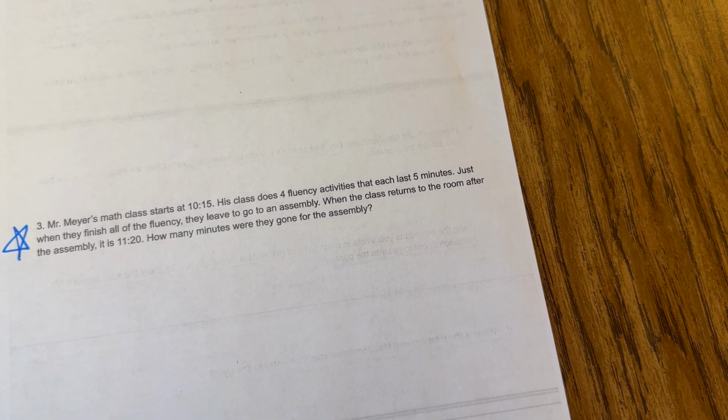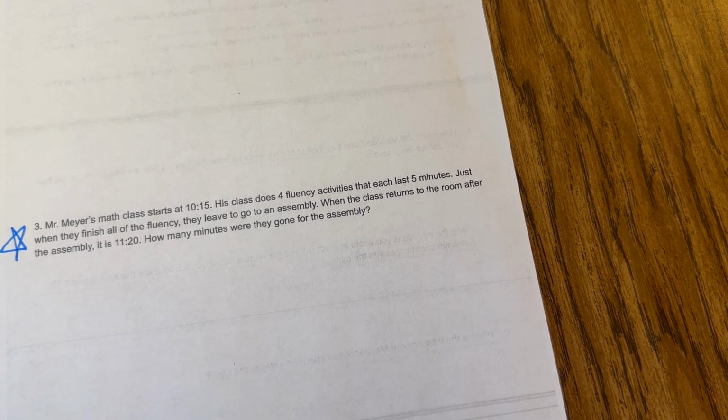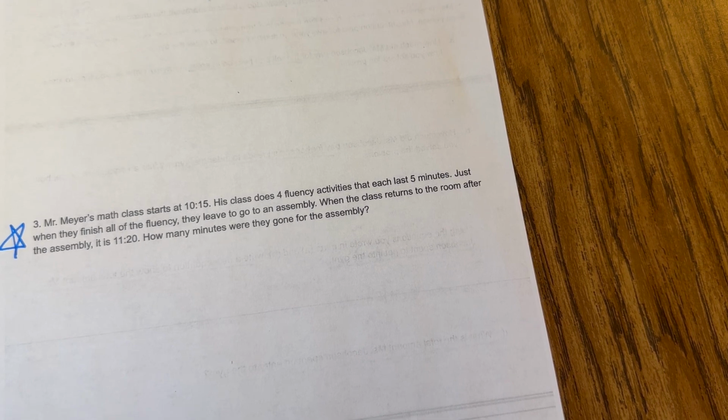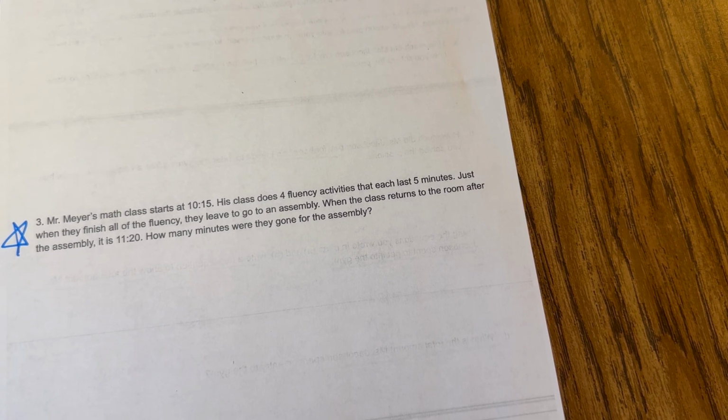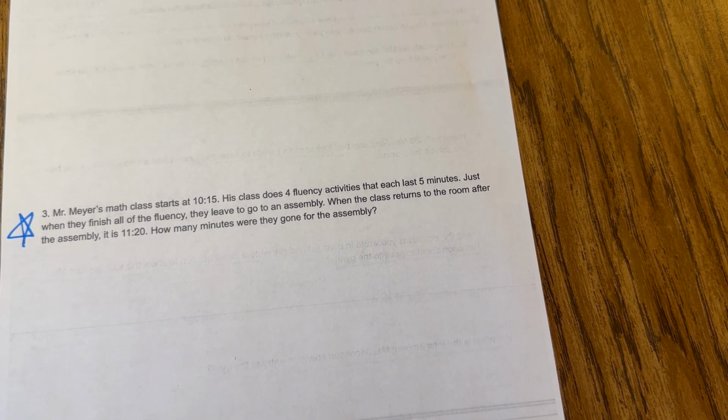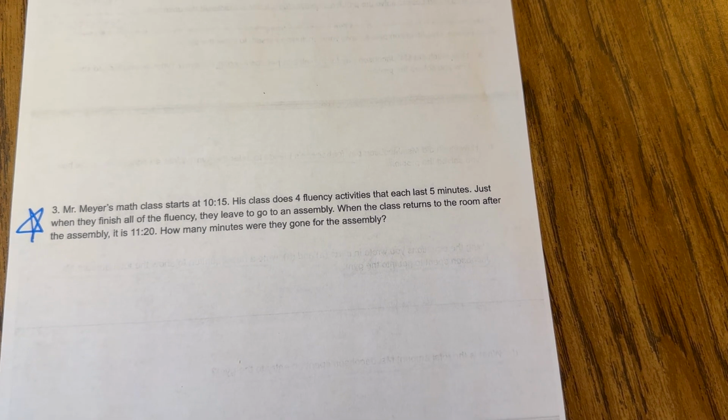Mr. Meyer's class starts at 10:15. His class does 4 fluency activities that each last 5 minutes. Just when they finish all of the fluency, they leave to go to an assembly. And when the class returns to their room after the assembly, it is 11:20. How many minutes were they gone for the assembly? Okay, when you have it done, highlight it and turn it in.